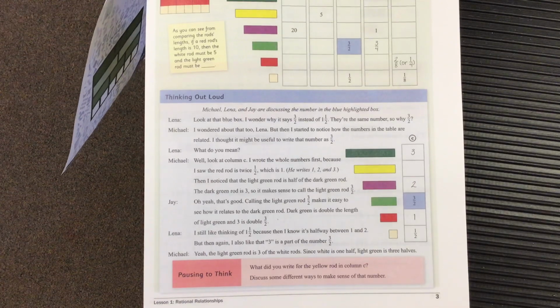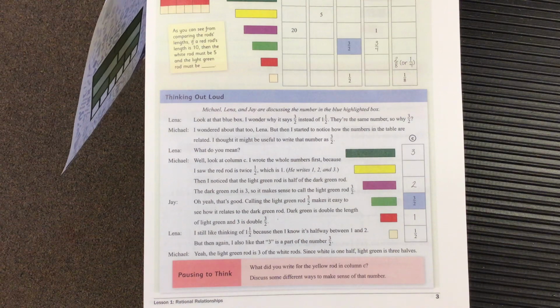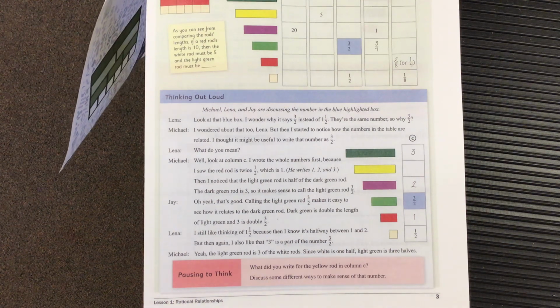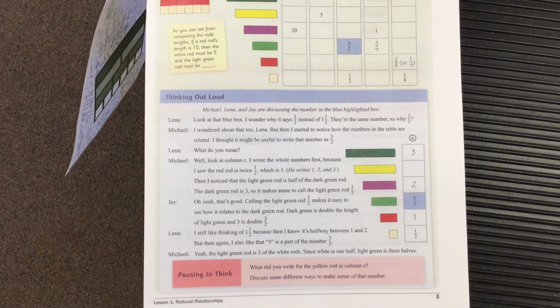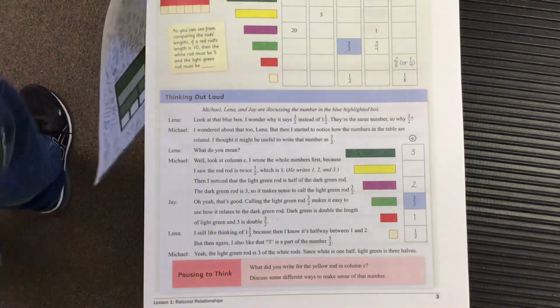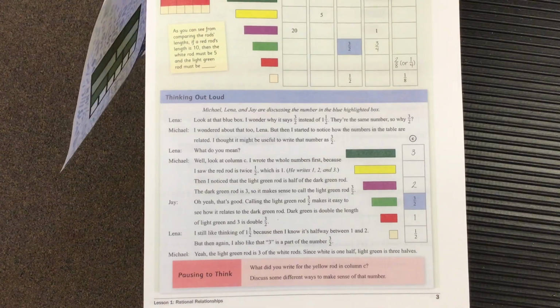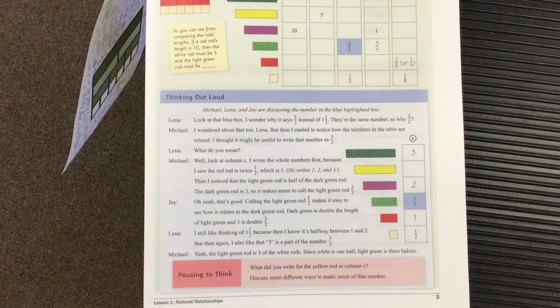What would go here, following that pattern? 2.5. So go ahead and write that in there. I don't even know what 2.5 looks like. 2 and 1/2. Okay, go ahead and fill that out in the big chart as well. Just transfer those numbers straight up.